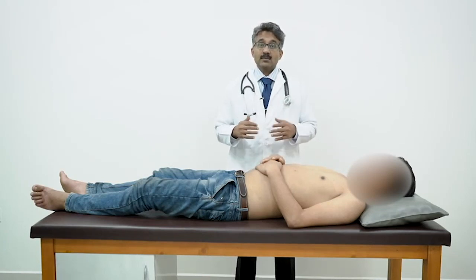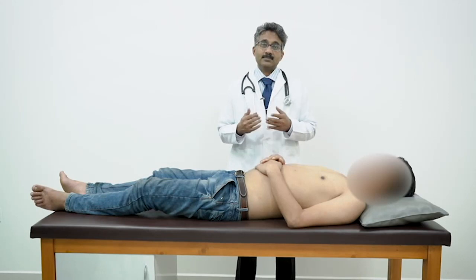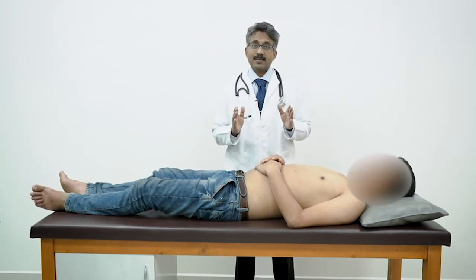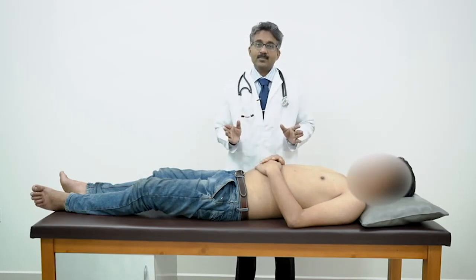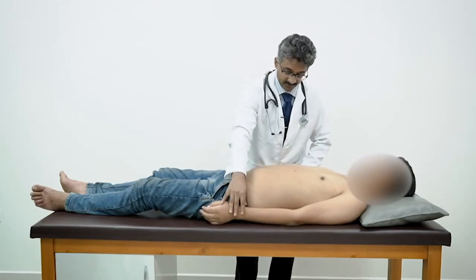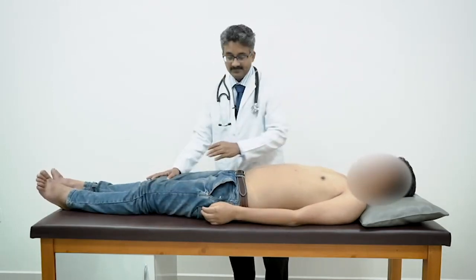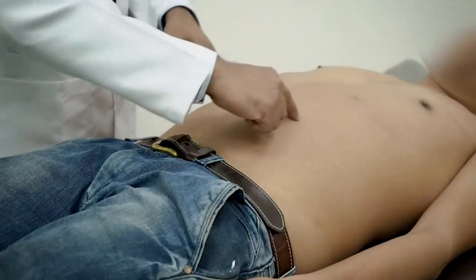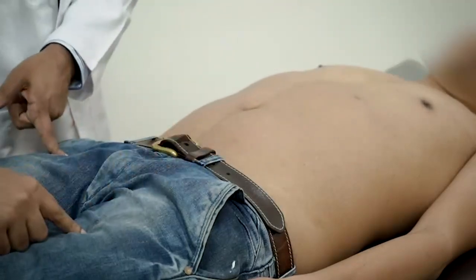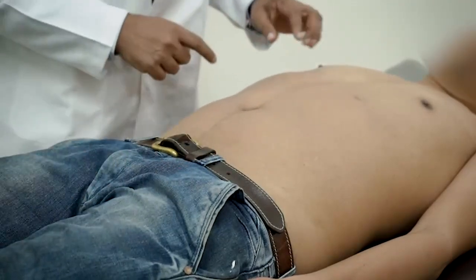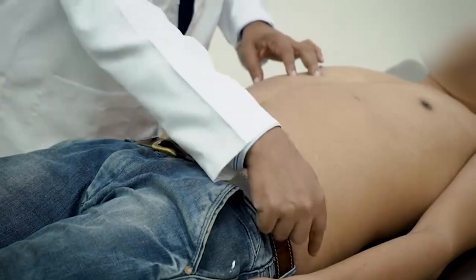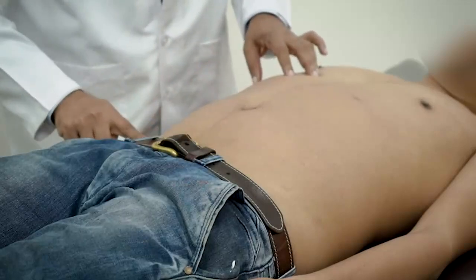Now let us go to the inspection, palpation, percussion and auscultation of the abdomen. Before going for these, you have to divide the abdomen into quadrants, the 9 regions. The 10th is the scrotum. The regions are divided by 2 midclavicular lines, 2 vertical lines, then 2 horizontal lines: one below the costal margin, the transpyloric line, and another, the transtubercular line, which joins the iliac tubercles.